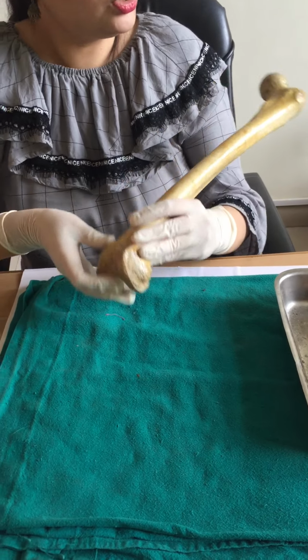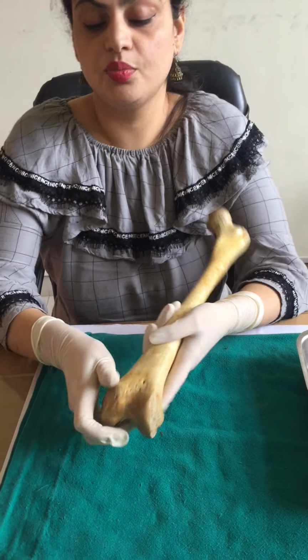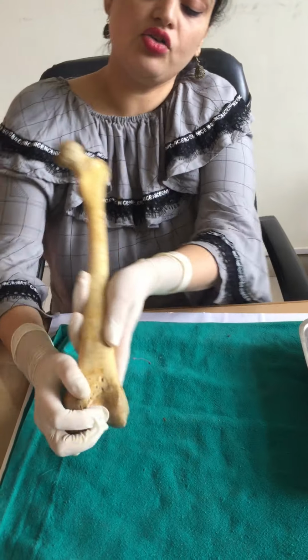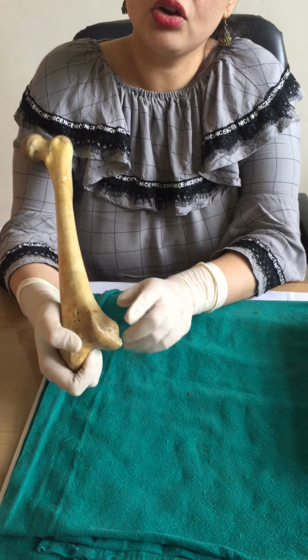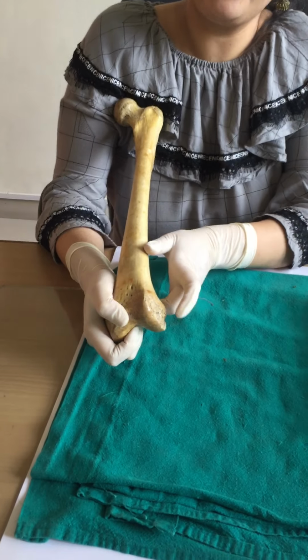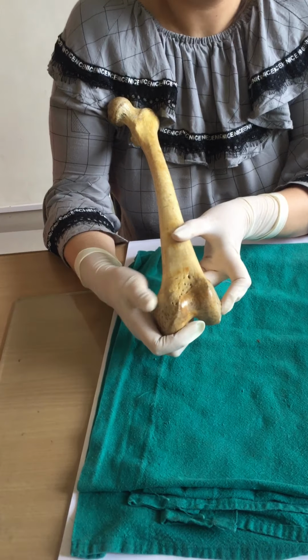Now the lower part. In the lower part, we have the lateral condyle and the medial condyle. Just like in the humerus, the lateral condyle is more extensive than the medial condyle. On the lateral and medial condyles, we have epicondyles, right? Medial and lateral epicondyles, right?